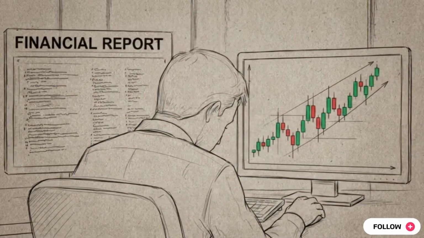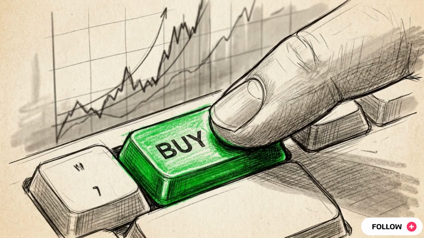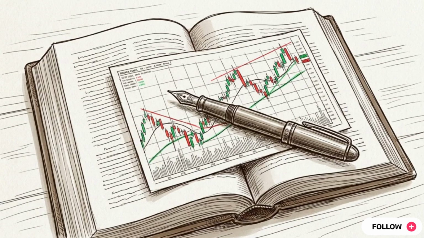By measuring the battle between fear and greed, it allows an analyst to align their capital directly with dominant market forces. This architectural approach satisfies the rigorous requirements of the NISM certification. It converts raw market data into a disciplined, probabilistic strategy for professional execution.